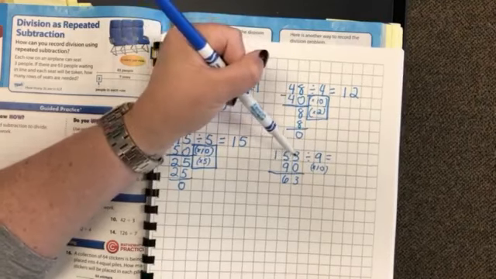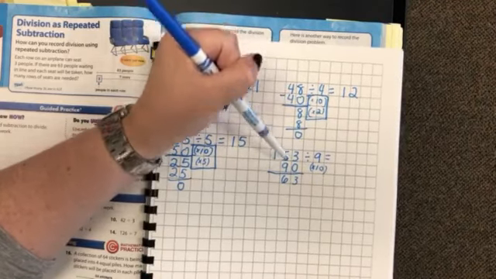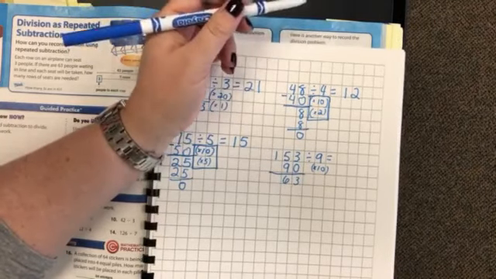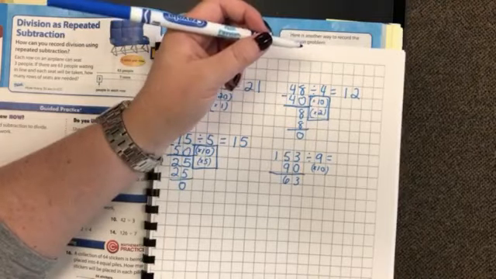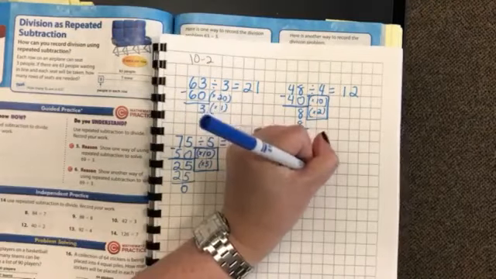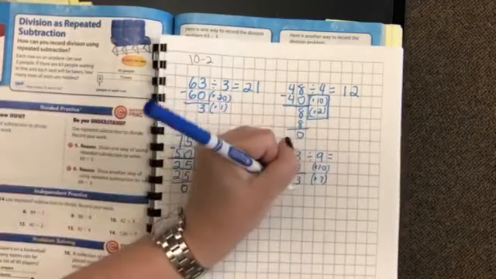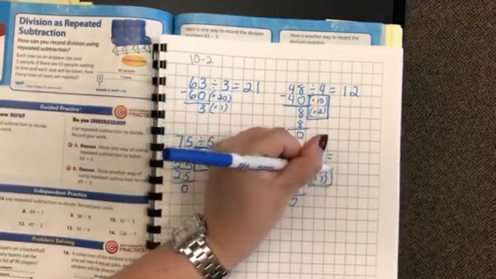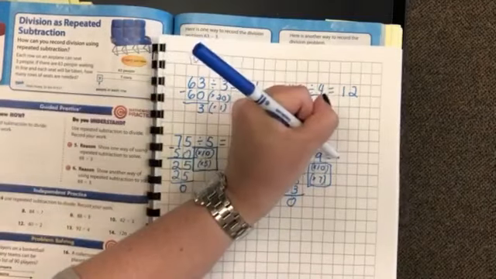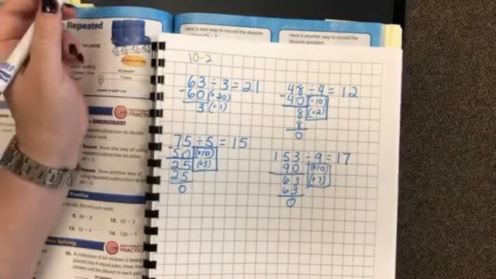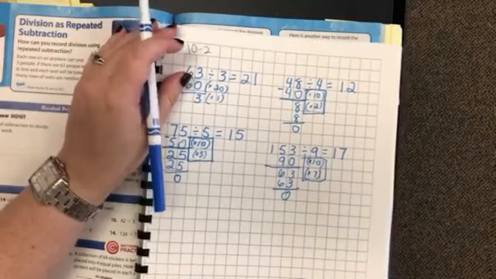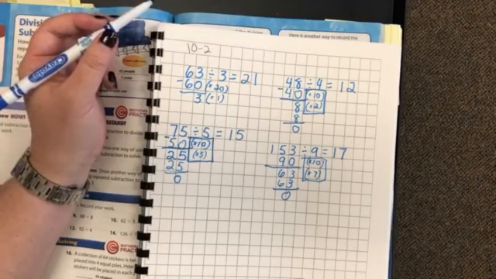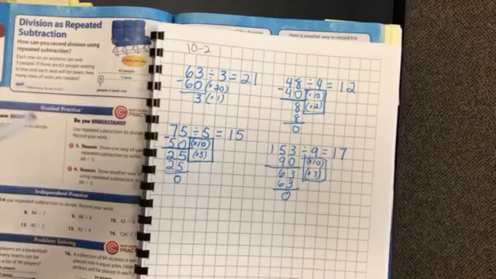Now my brain sees something that makes it very happy. Because I went from a crazy big 3-digit number to a multiple that I have memorized of 9. What times 9 is 63? 7. 9 times 7 is 63, and 63 minus 63 is 0. So now my answer is 17. So if you ever see something that you freak out about, just start at 10 and go from there. Okay, let's try one more.